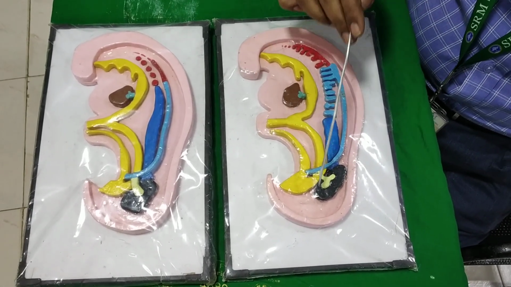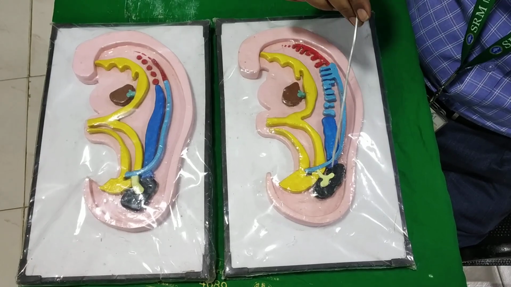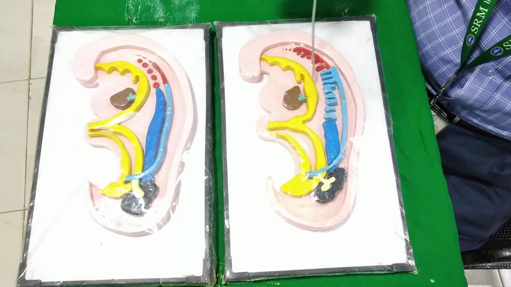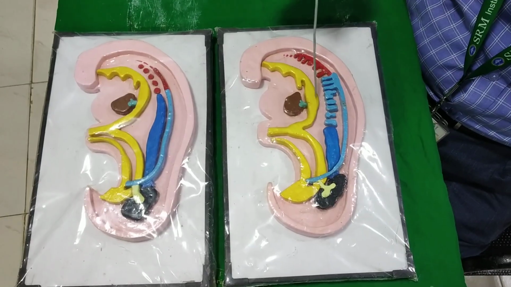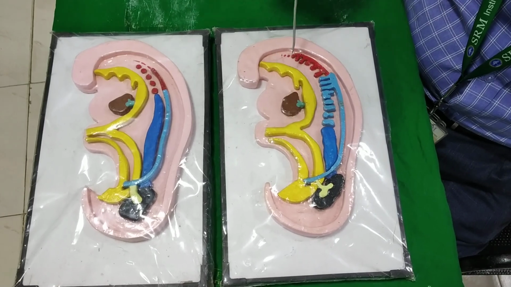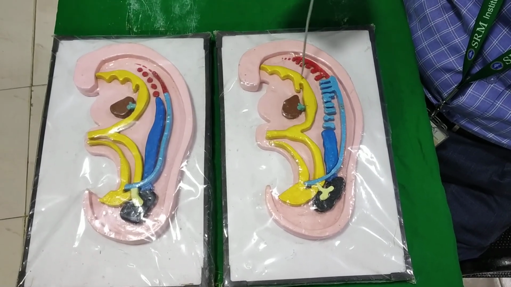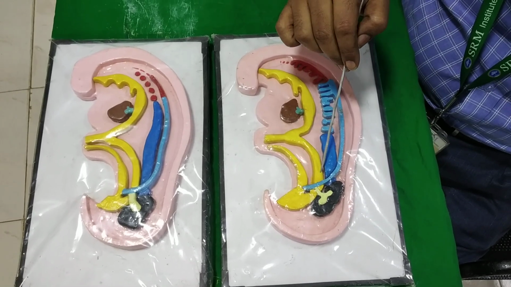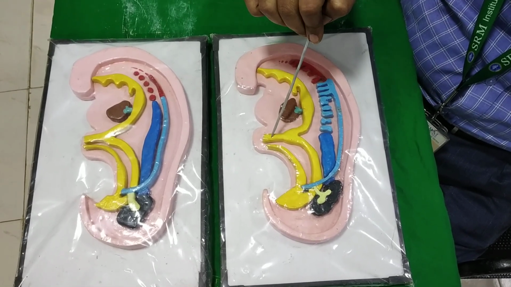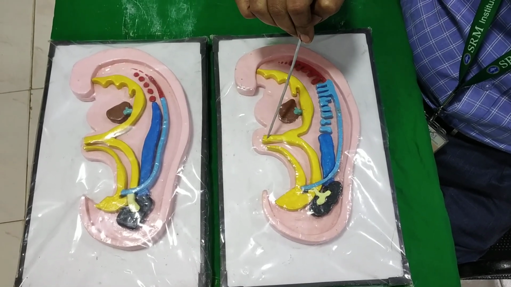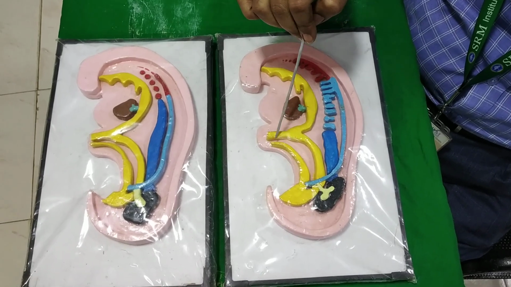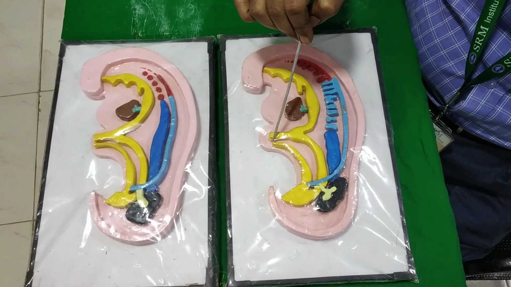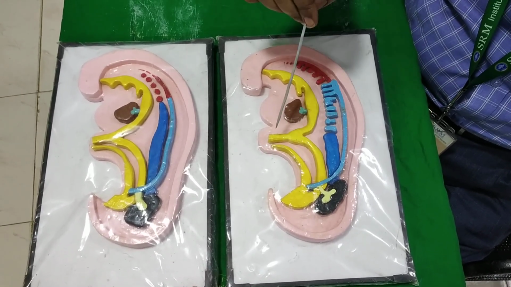Even though this model is meant for the kidney, you are able to make out the gut system also. You should be able to enumerate the derivatives of the foregut, midgut and hindgut. This is the vitellointestinal duct. What happens to this vitellointestinal duct? What happens to this allantoic diverticulum? You should be able to tell that also.